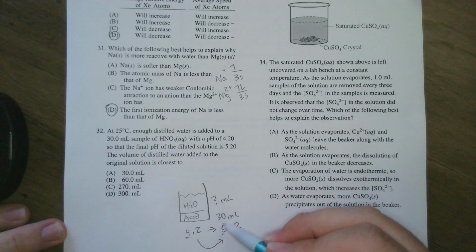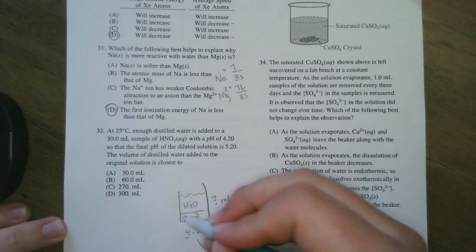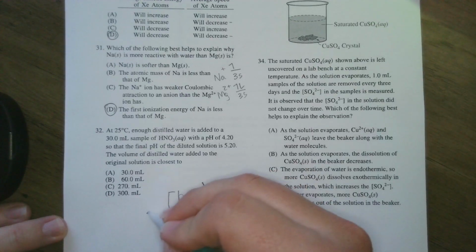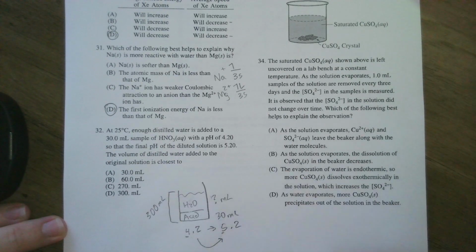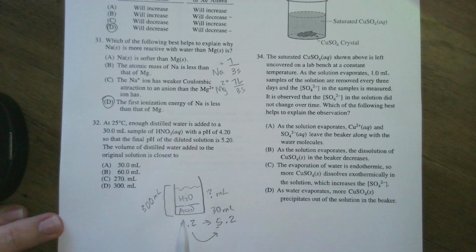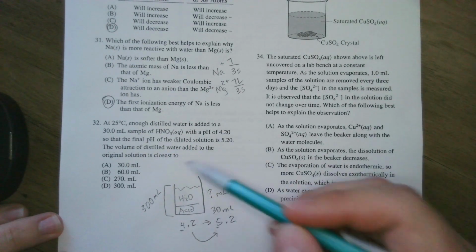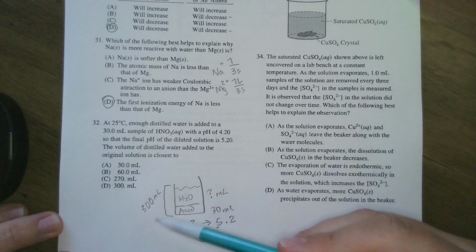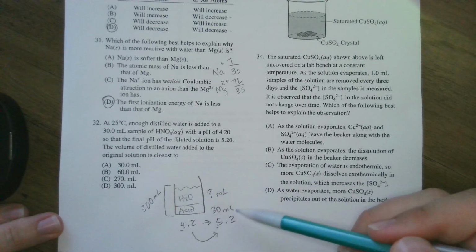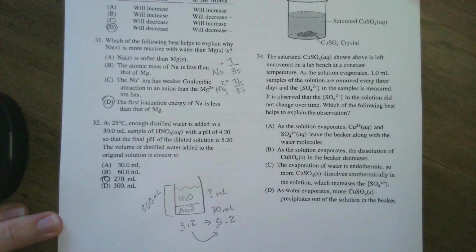So if you started with 30 milliliters, you're going to dilute it until you have 300 milliliters. Right? 300 milliliters of the same acid would go up by 1 pH point. Okay? But it's asking how much water do you need to add? I need a total volume of 300. I already have 30, so I need to add 270.